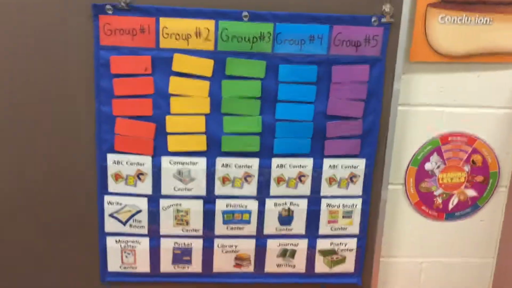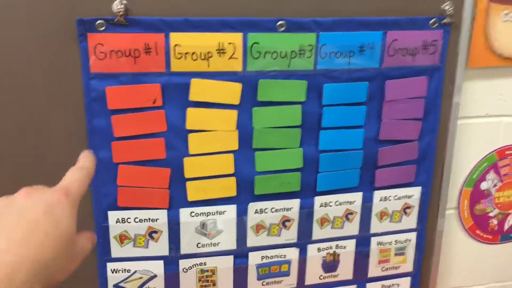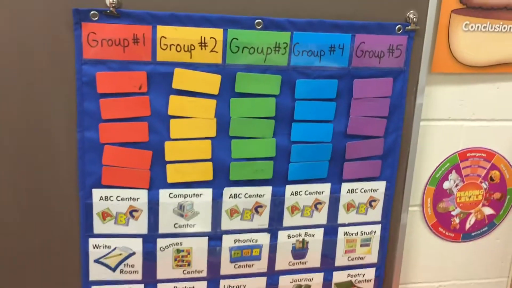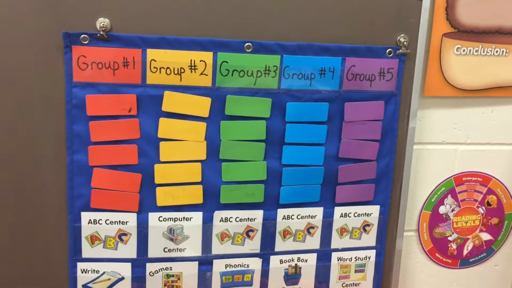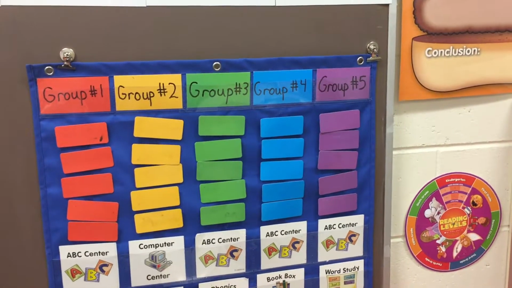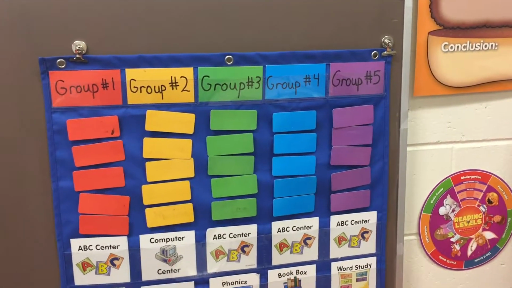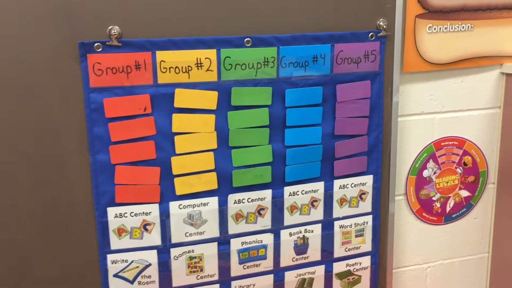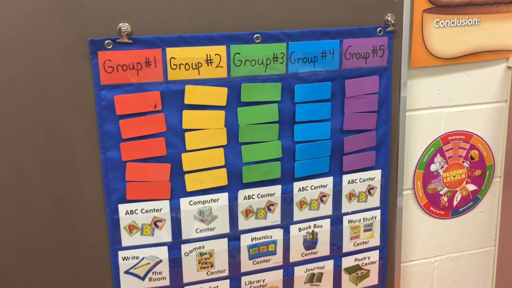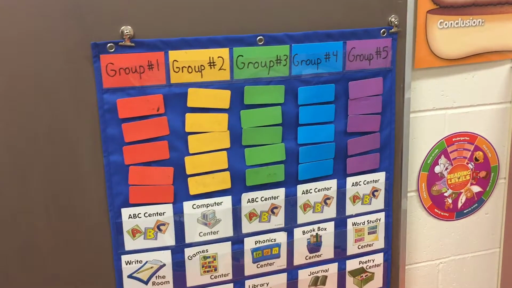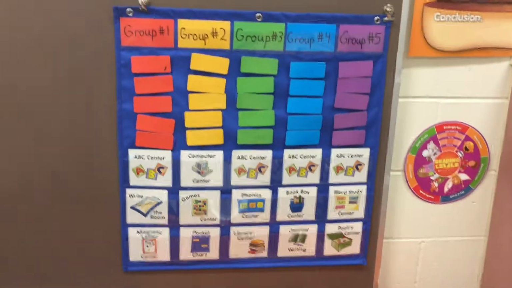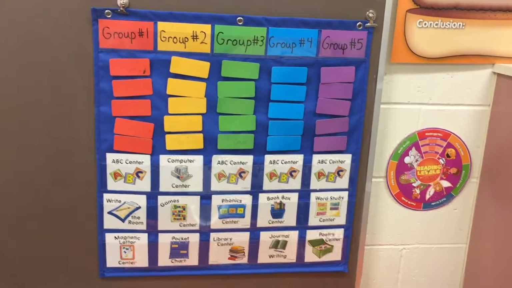So the students will be able to see their names up here, and it's going to, of course, be based on their ability. And as you can see, each group is color-coded for a reason. Now, I'm going to start this off by saying I got this idea of how to do my workshop from Kindergarten Smorgasbord. I have been following his blog for a little bit now, and I have been very impressed in how he does it. So how I have developed my workshop is very similar.